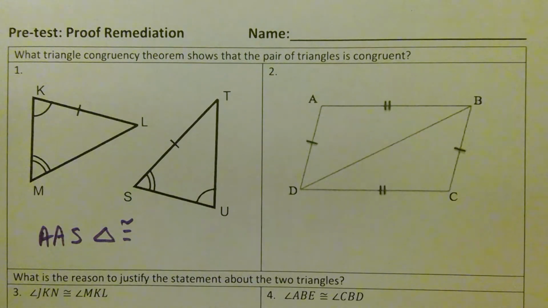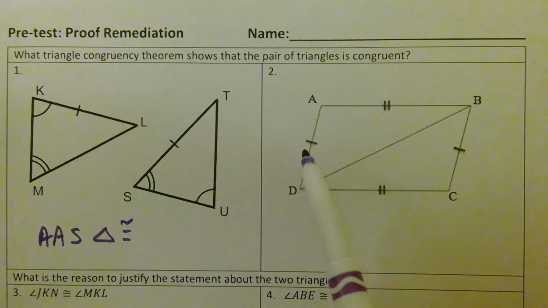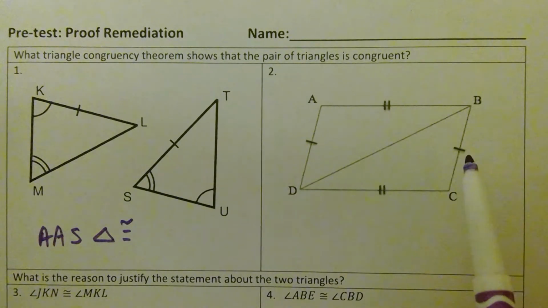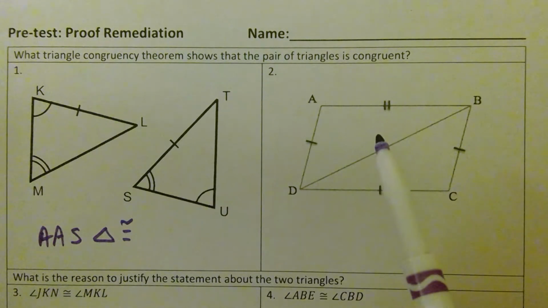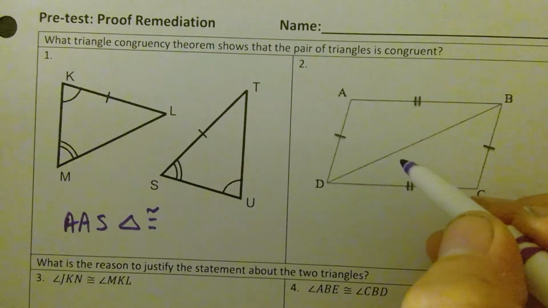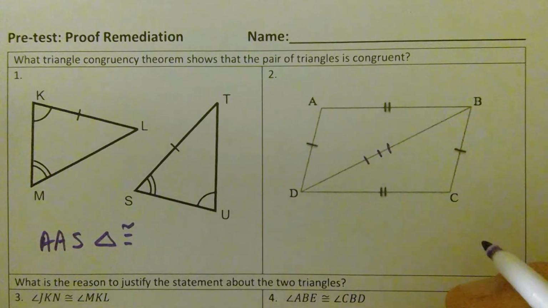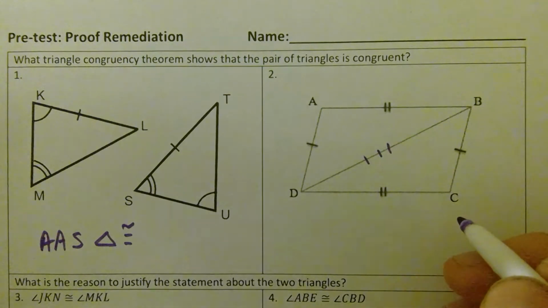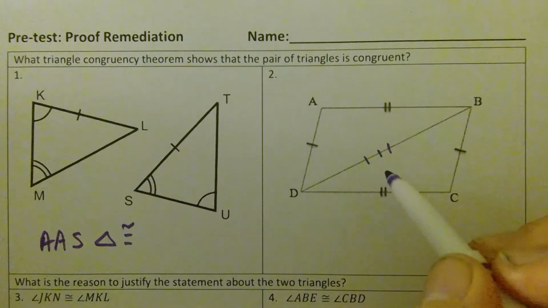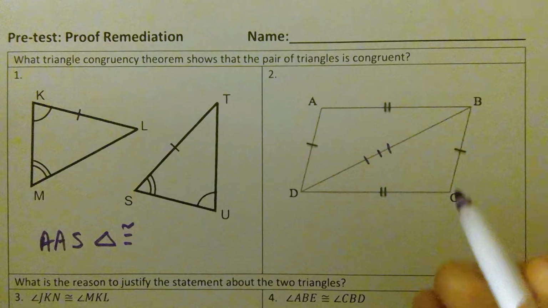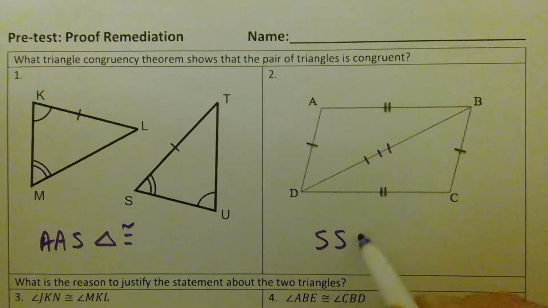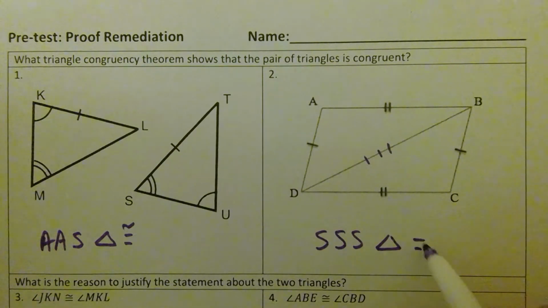Now, number 2 is a little bit different because we don't have all the markings down for us. We've got a marking for AD and BC. We've got 2 markings for DC and AB. So we know we've got 2 pairs of congruent sides, but we also need to think about the reflexive property. It's our favorite property, okay? And that's going to give us a pair of sides congruent because DB is in the triangle above and the triangle below. So there is side-side-side triangle congruency.